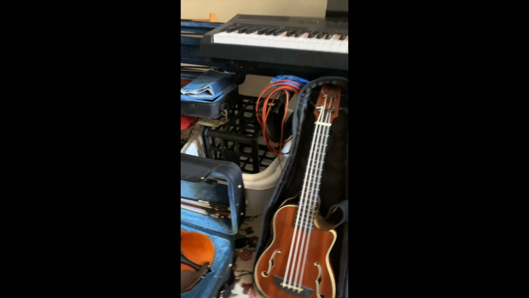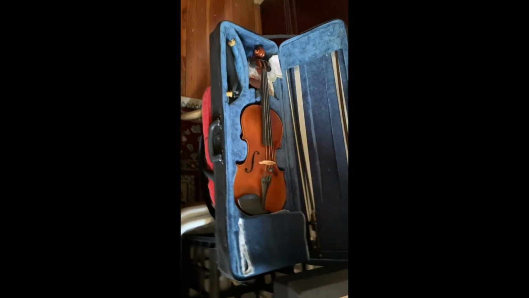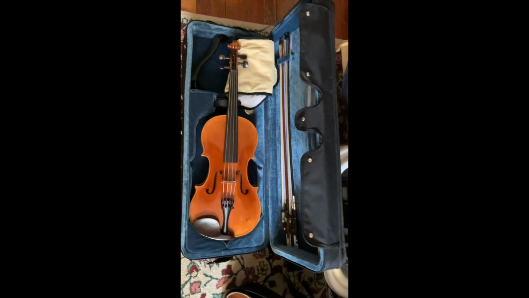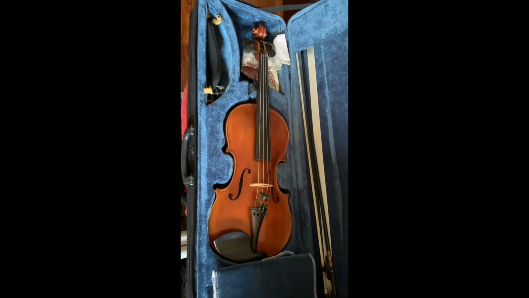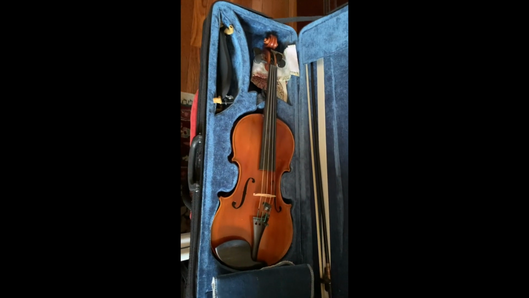Okay, and then the next group of instruments that I have are called a violin and a viola. So a violin is what I learned to play when I was your age, and it is a little bit smaller than the viola here. So I'll hold both of them up in a second, but this is a violin.